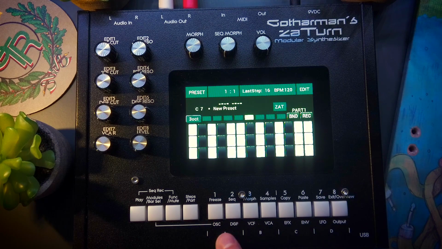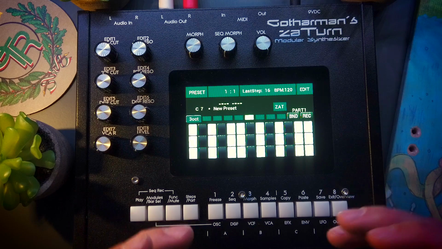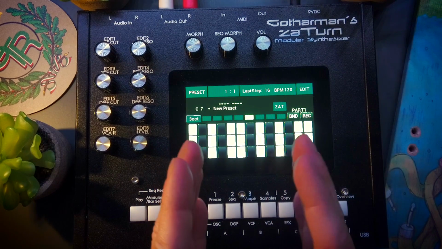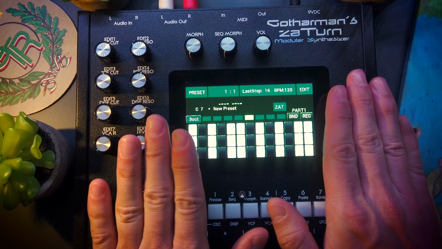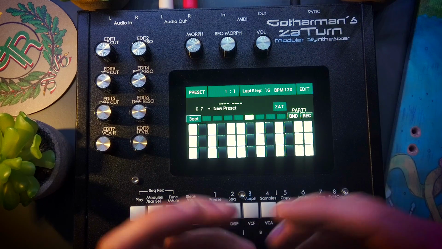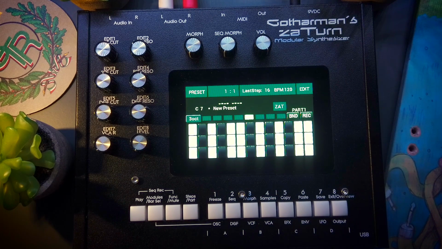But those 2 parts in A, B, C, and D, they all share one set of modules. So basically, it is 4 modular synthesizers in this box. And for each modular synthesizer, you have 2 sequencer tracks. If that's too complicated right now, it doesn't matter. Let's have some fun with it now.